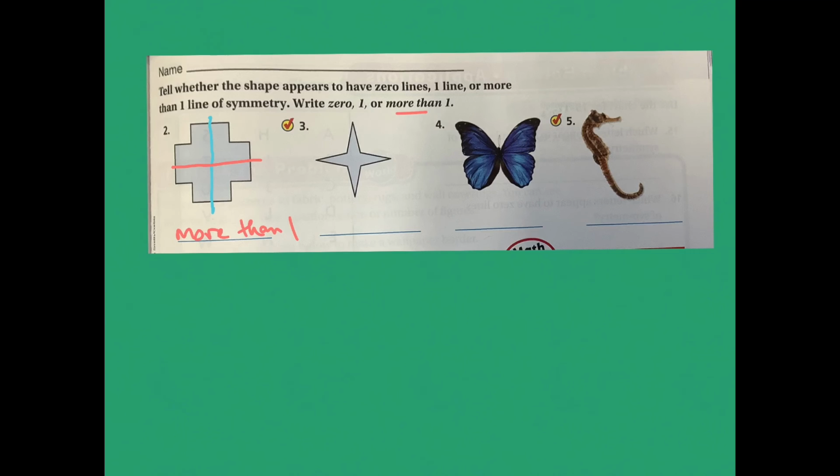Let's look at this one over here. What do you think? Yeah, I think you're right. We fold it here, pretend that's a straight fold. We'd get a line of symmetry, and if we fold it here, we'd get that symmetry too. I don't know if there's any more than that, but there's more than 1, so more than 1.